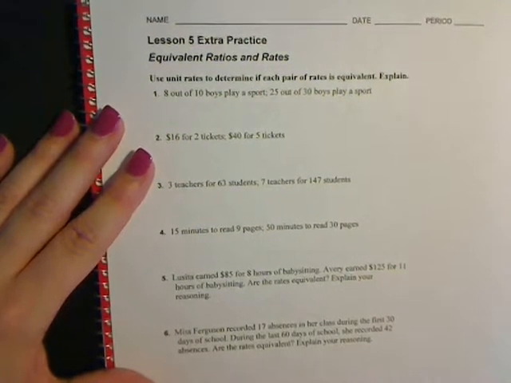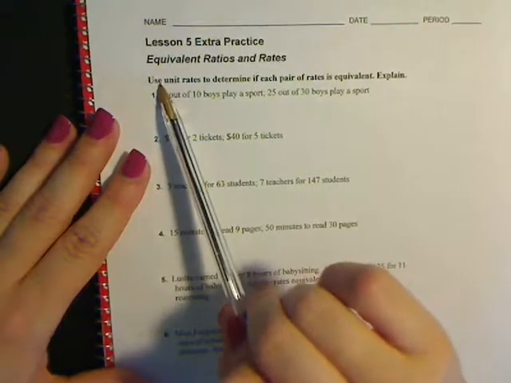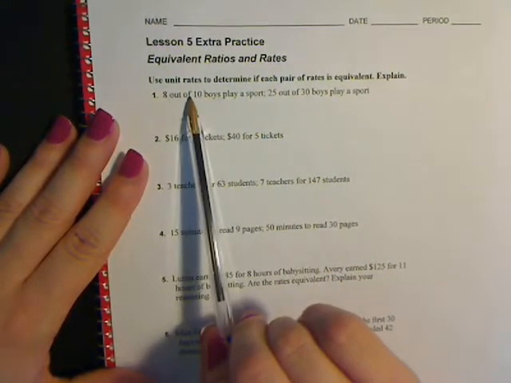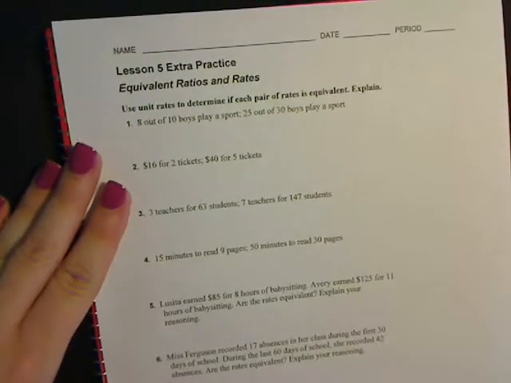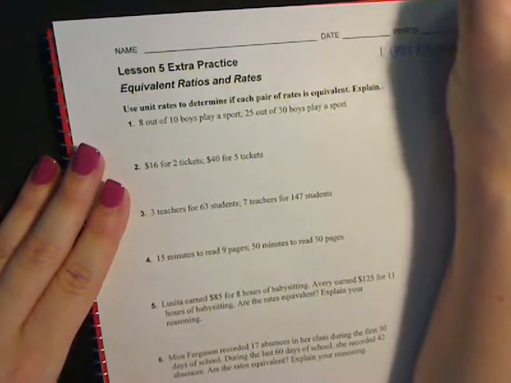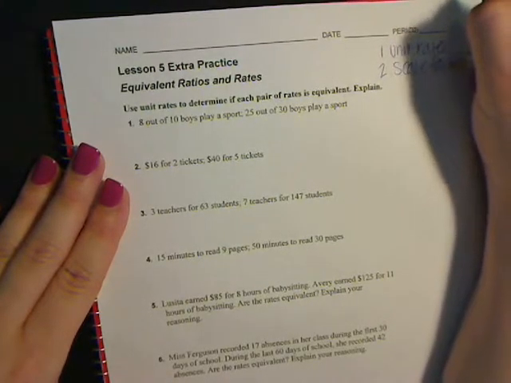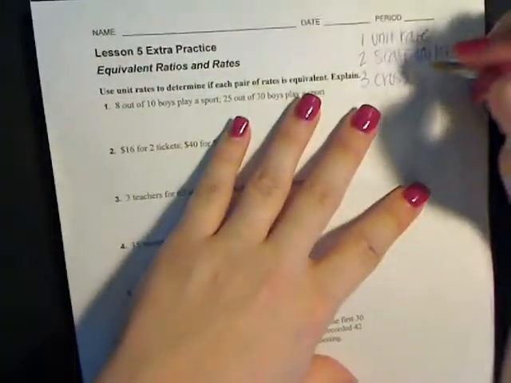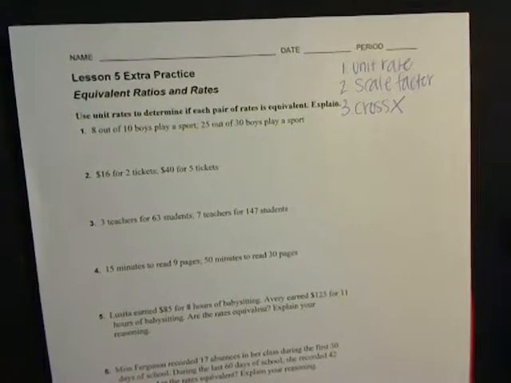Now I just want to do some example problems with you just to help you see what these might look like. So this says to use unit rates to determine if each pair of rates is equivalent. So I'll use a unit rate on a couple of these, but I'll also show you the other methods at the same time. So remember, we have unit rate, we have scale factor, and we have cross multiplying. Okay, so those are our three ways that we can figure out if we have an equivalent ratio or rate.